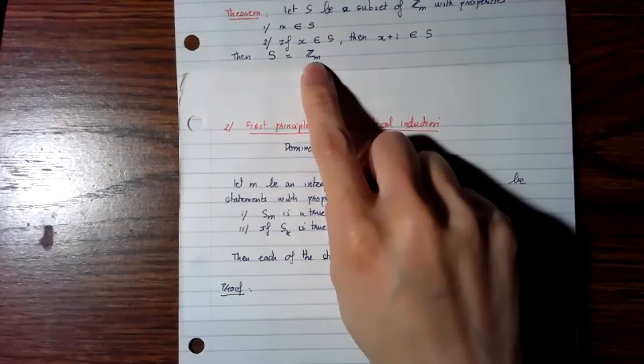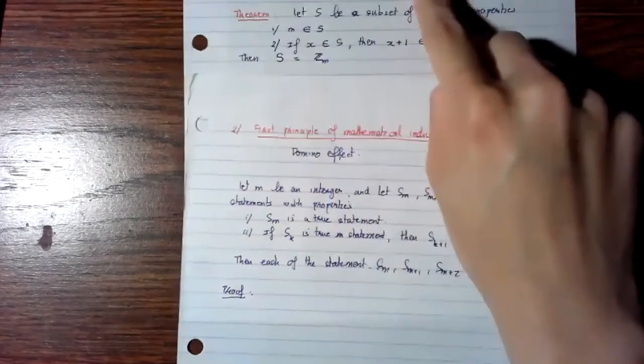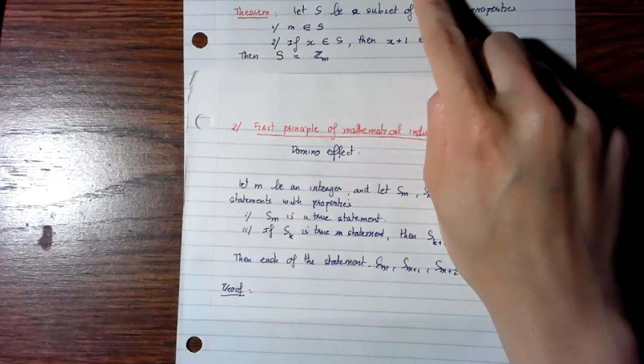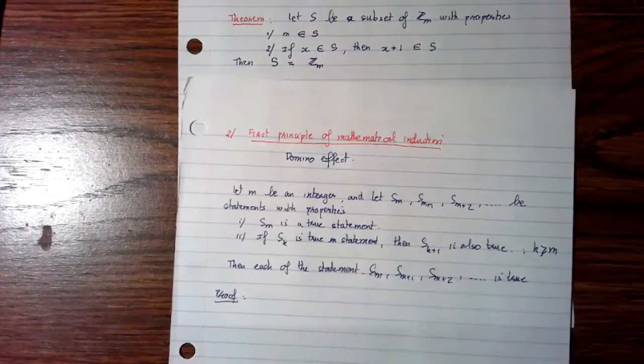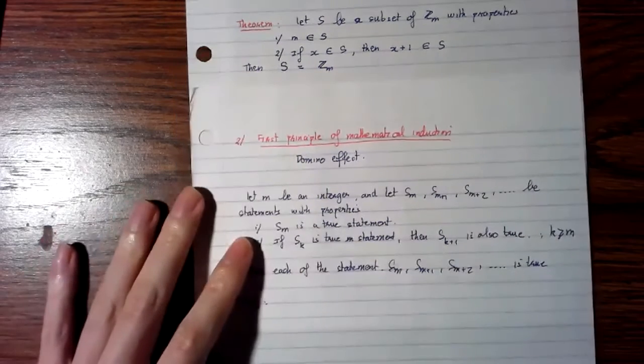I know that Z sub m is always true, right? Z sub m is the set of all the integers that are greater than or equal to m. This is always true according to the well-ordering principle. So just think about it.